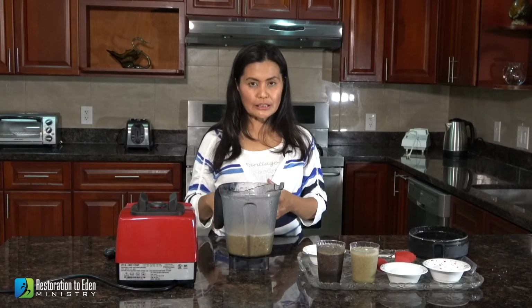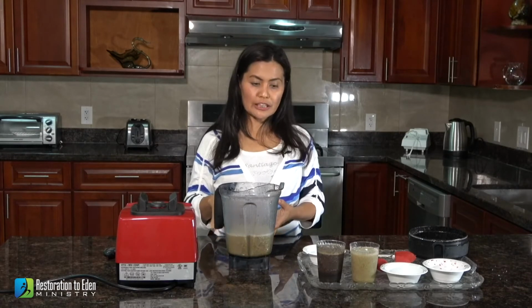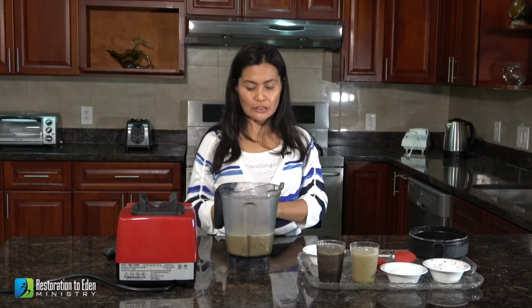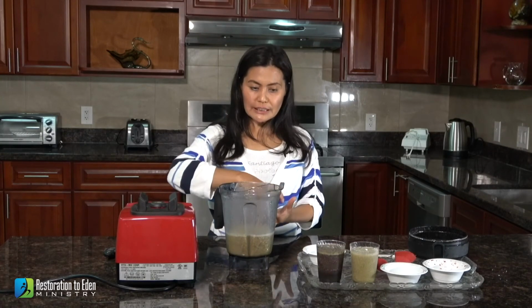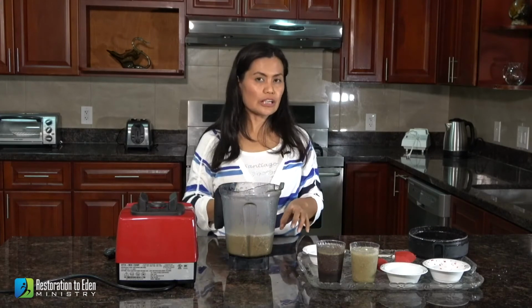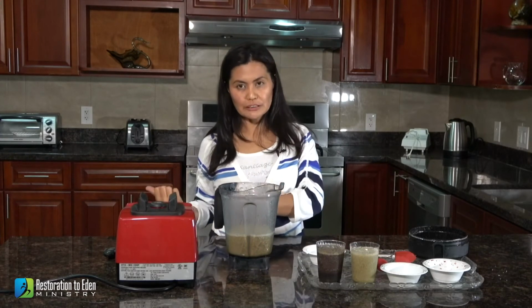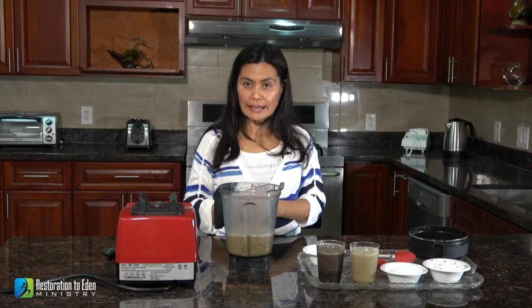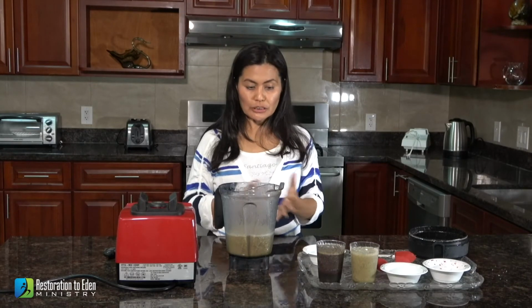So what you can do, if you can't drink it right away and you want to take some for work or when you're out, is put it in a sealed mason jar with the lid, and then put it in the cooler and drink it that way, or put it in the refrigerator for drinking later. So you can do that also. So those are some of the questions that we get when we do the green smoothies.